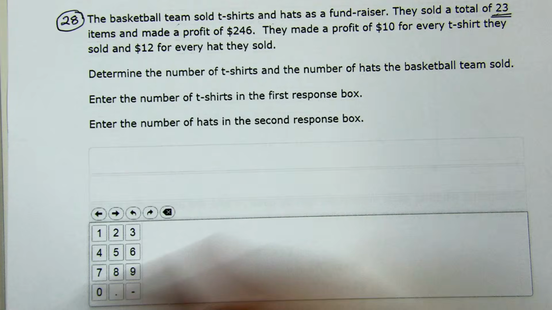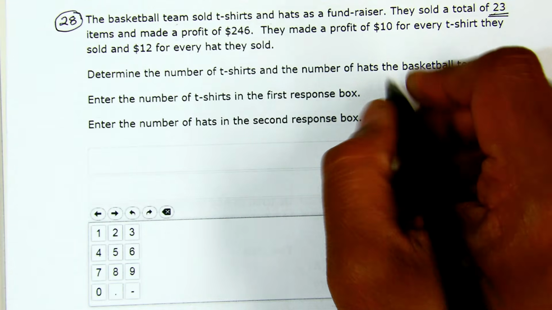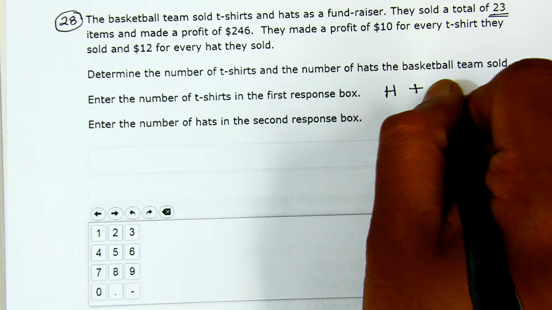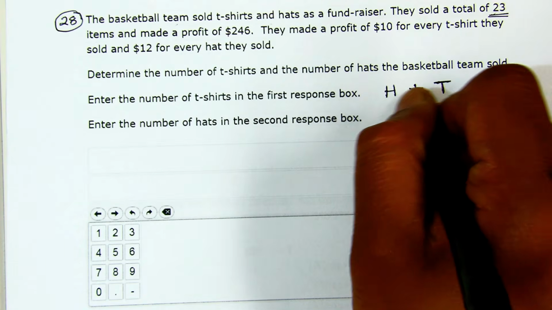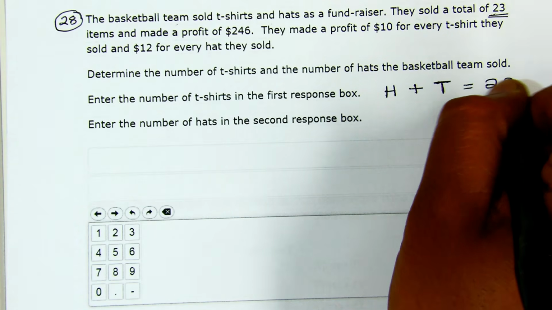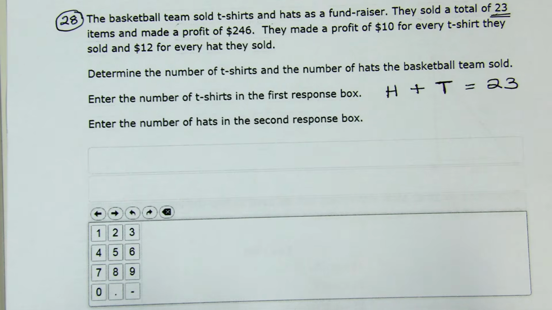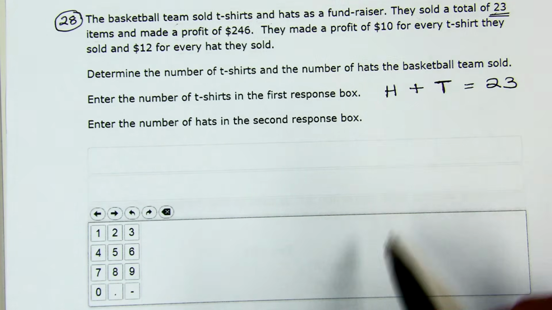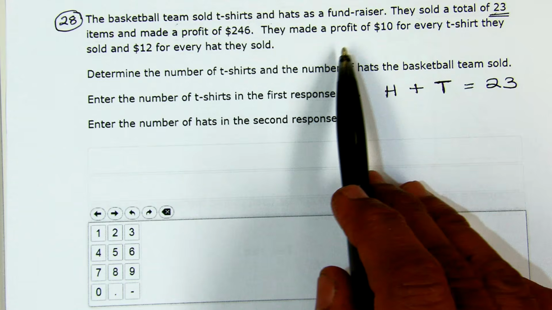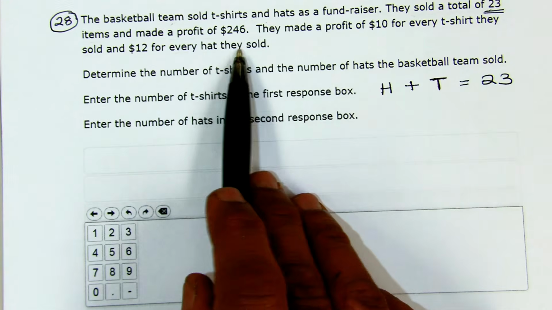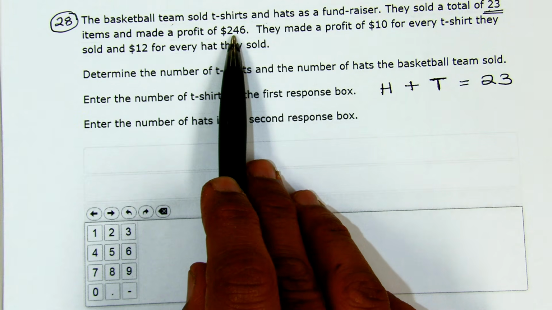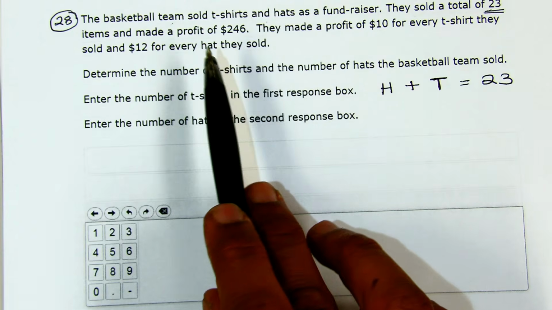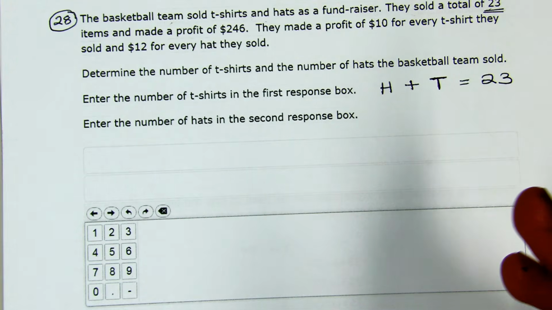Okay, so let's call the number of hats H, and let's call the number of t-shirts T, and H plus T will be equal to 23 because 23 items were sold, right? So we get our first equation in the system just by going H plus T equals 23. Now the second equation is going to be about the profit, right? The team made $246 as a profit, and they made that by selling t-shirts for $10 each and hats for $12 each. So we can come up with the equation using that information.